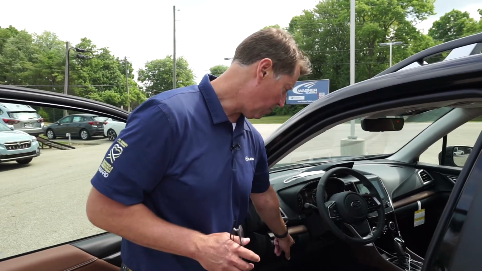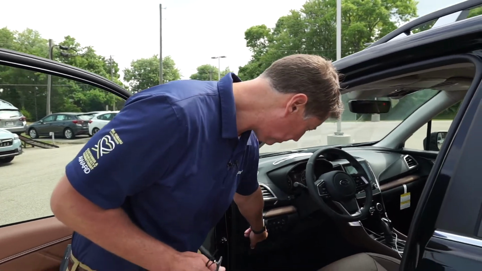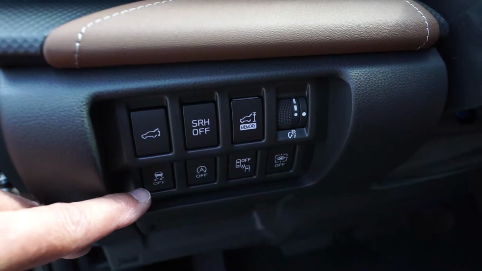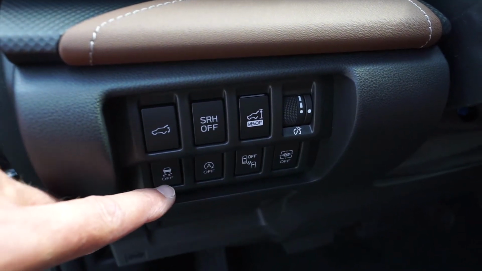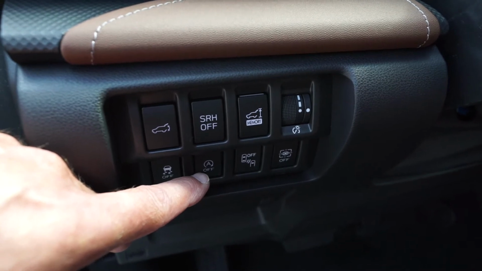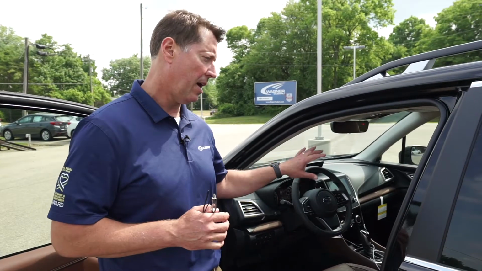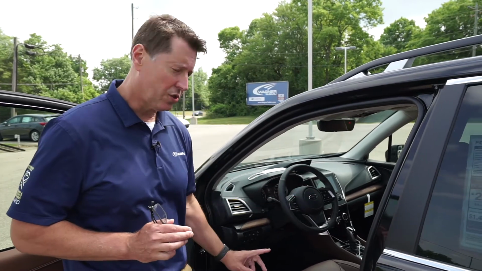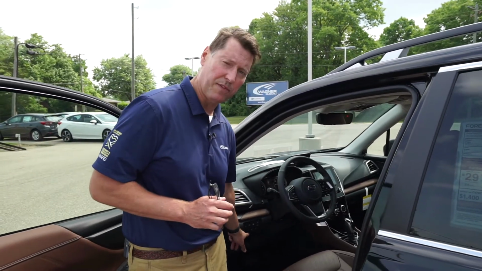Of course, we have the instrument panel brightness. Down below, we have the vehicle dynamic control override, so traction stability control can be turned off. Next to that is the auto start stop feature. So if you remember, on the Outback, we access that by going into the touch screen. On the Forester, we can disengage the auto start stop feature simply with a press of the button here.